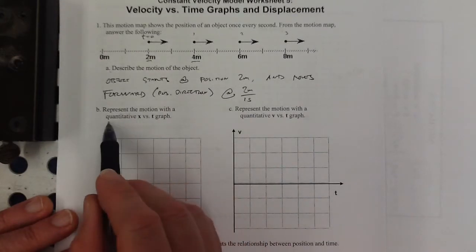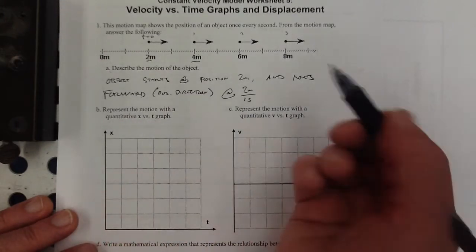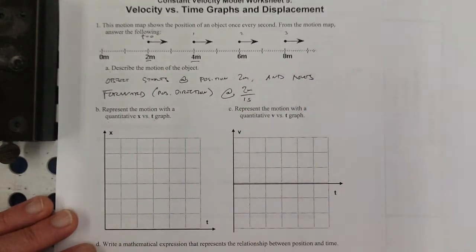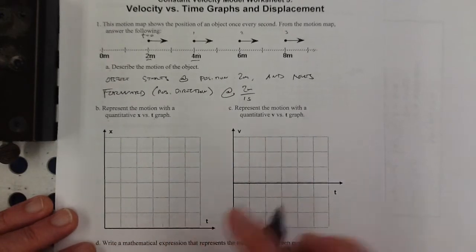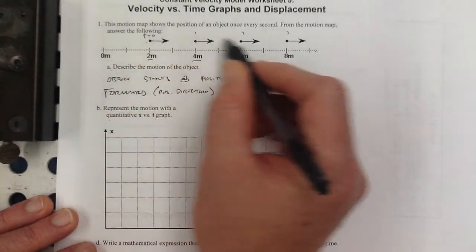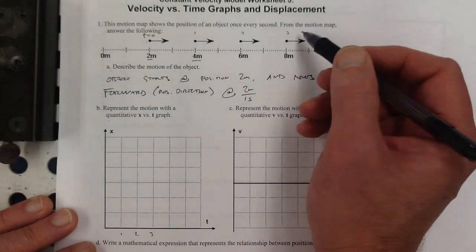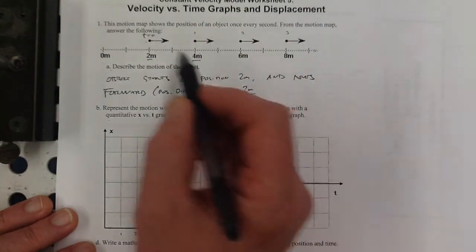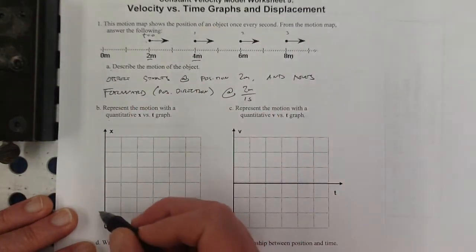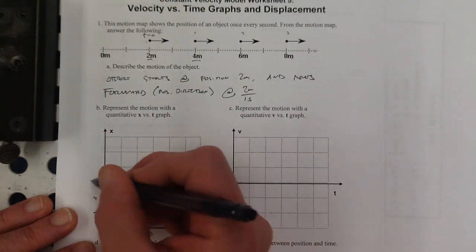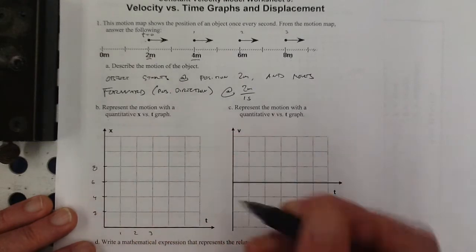Represent the motion with a quantitative x versus t. If you realize that this is the intercept and this is the slope, then, boom, you can just do that. That's easy. If you want to just transfer this information, like one point at a time, I'm going from 2 to 8 here, so maybe I should scale this by 2s: 2, 4, 6, 8.